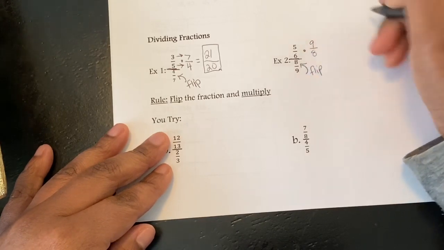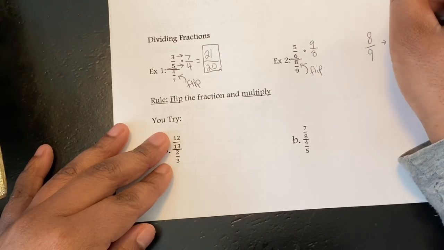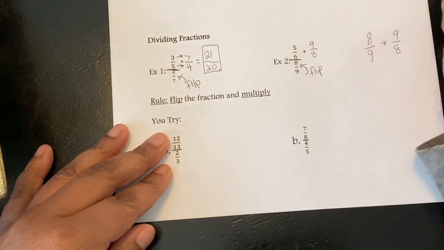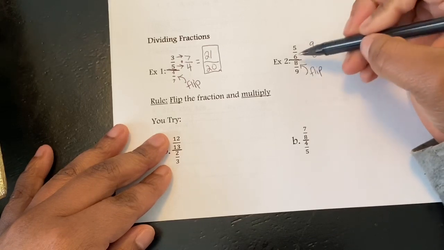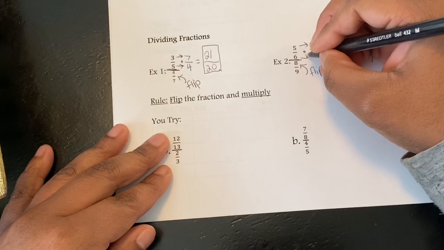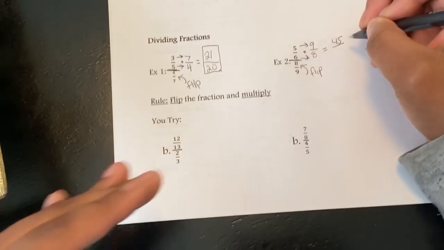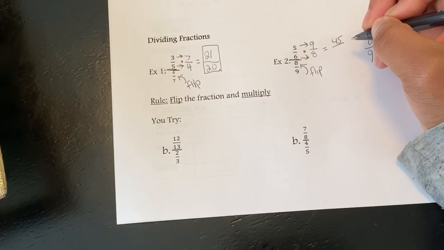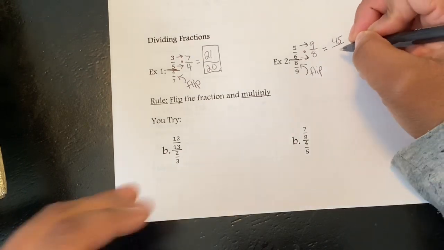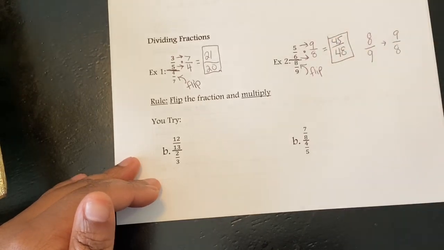See how I flipped it? 8/9 becomes 9/8. Now, after I flipped it, I multiply across. So 5 times 9 is 45, and 6 times 8 is 48. So it's now 45/48.